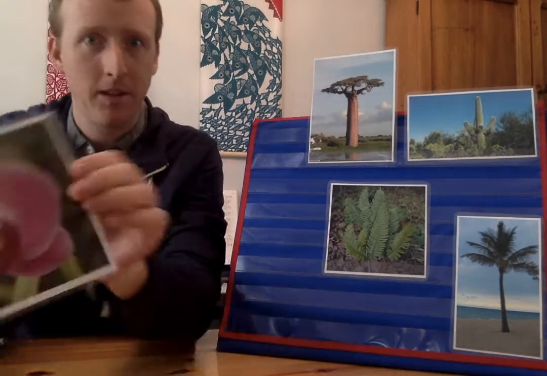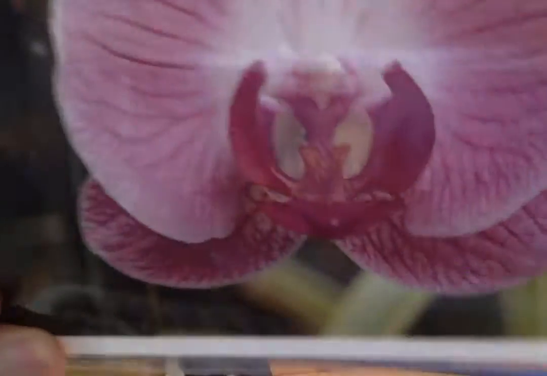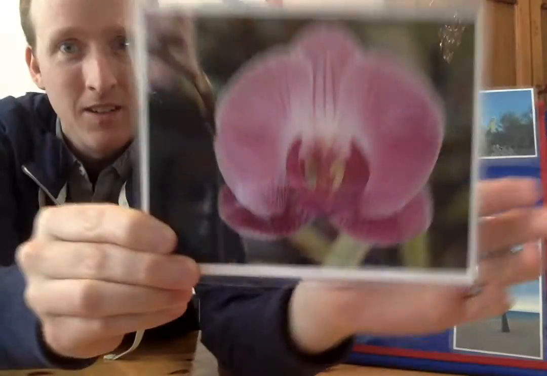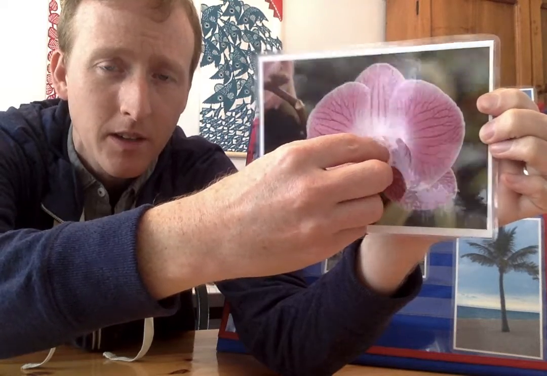Here's a flowering plant. I want you to look really close at this one. Look really, really close. I think this one looks kind of like a bug. This is an orchid, right? And the orchid tricks bugs. The orchid looks like a bug, so the bugs will fly up and they'll be like, what? That's not a bug. And then they'll fly away.